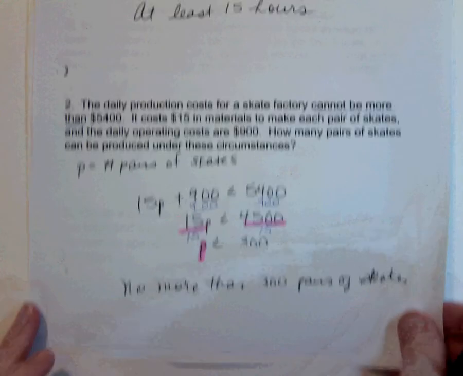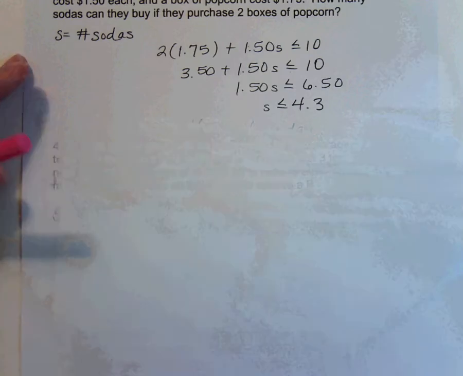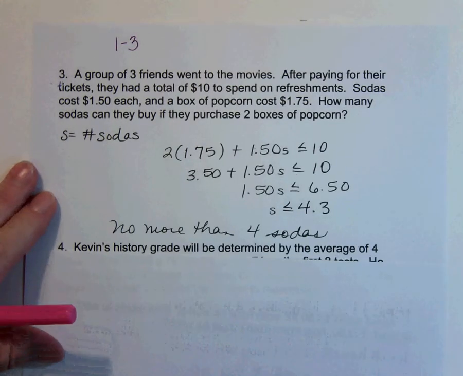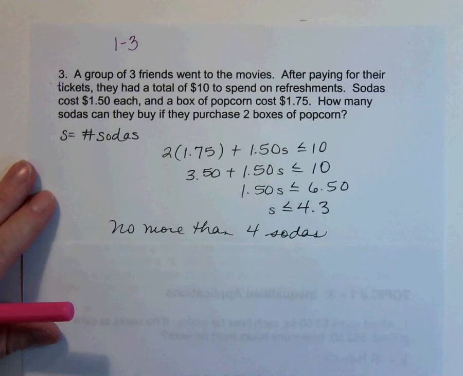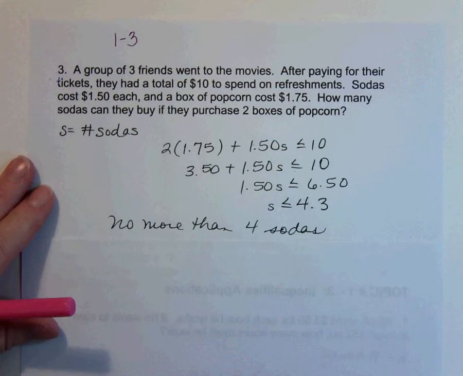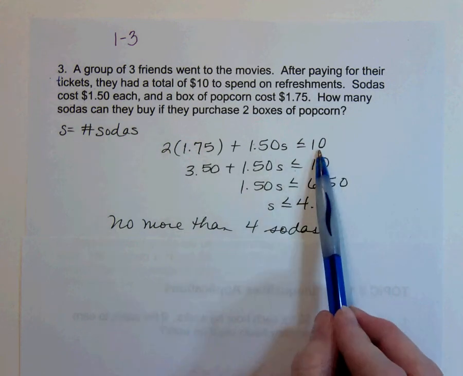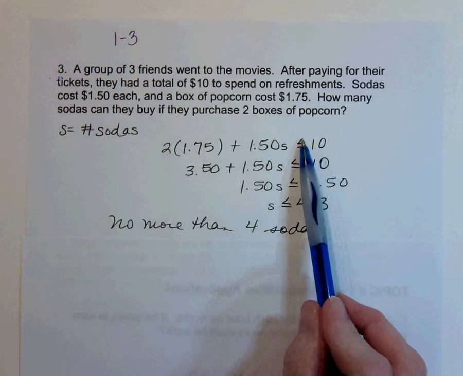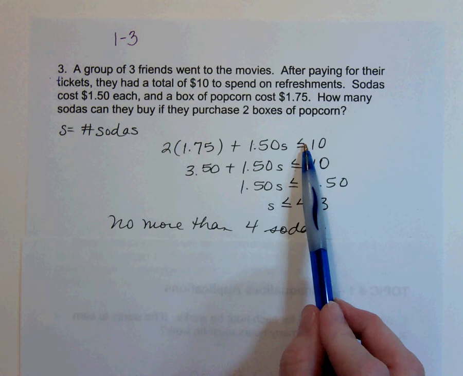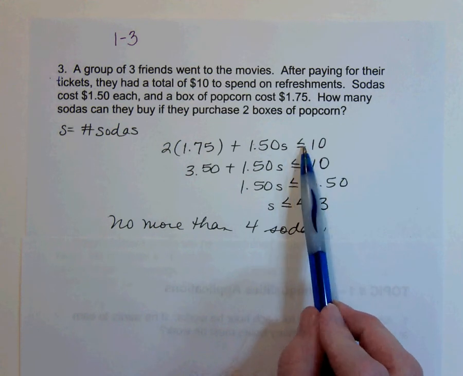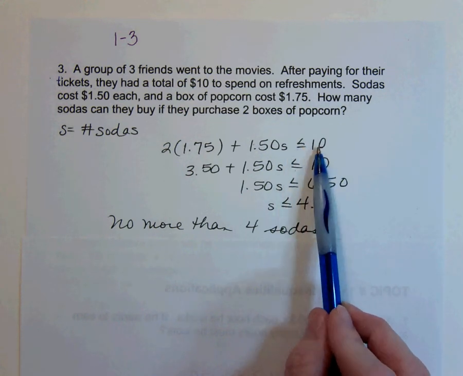Okay, a few more examples before you try to do some on your own. Let's look at number 3. A group of friends went to the movies. After paying for their tickets, they had a total of $10 to spend. So look at where we put the 10. They can't spend more than that, so everything in the expression to the left has to be less than or equal to, because this was the most they had to spend on refreshments.